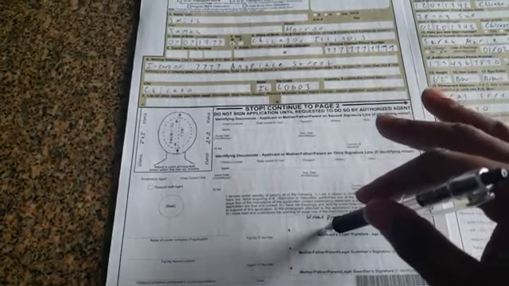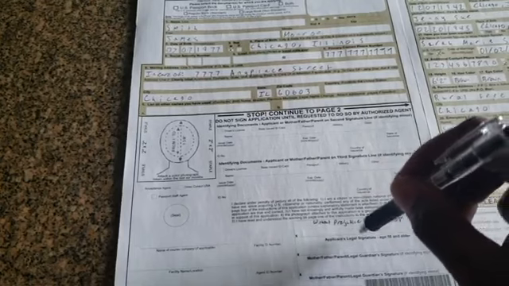A lot of government documents and stuff like that, they try to get you to waive your rights when you sign your name. So we need to make sure we keep all our rights intact when we sign our name, so that they're not making any assumption that they can waive any of our rights. So that's why we write without prejudice, UCC 1-308.